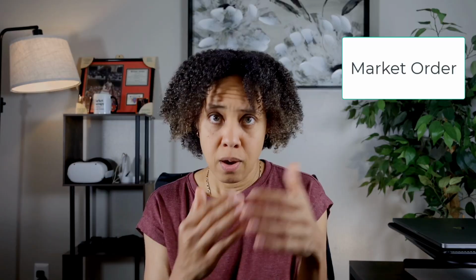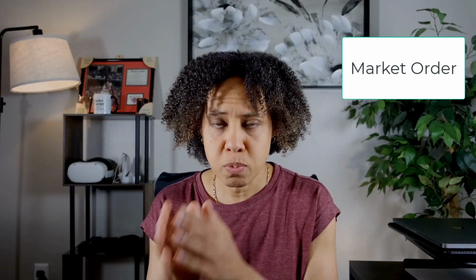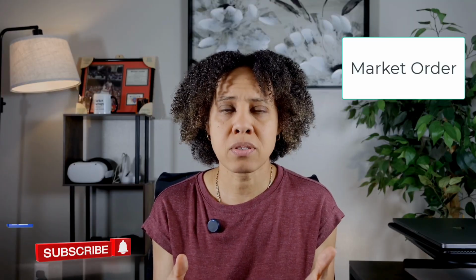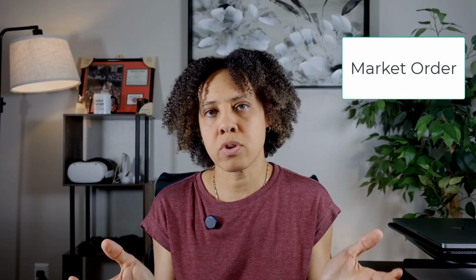So simply put, market orders, speed first, price second. That doesn't make market orders bad. It means you're choosing speed over price control. If you absolutely need to get out, speed may be what you want. If you're trying to control your entry or your exit price, especially on options, market order may not be the right tool for you all the time.